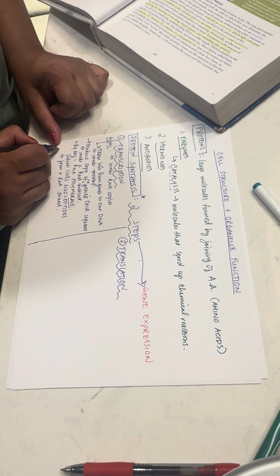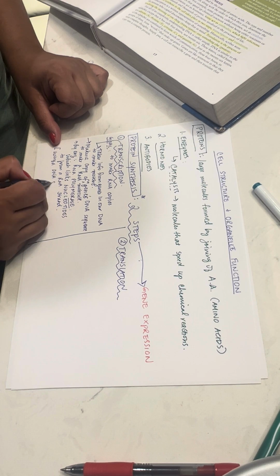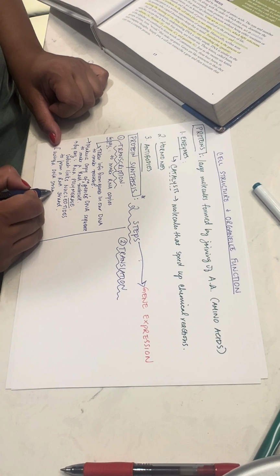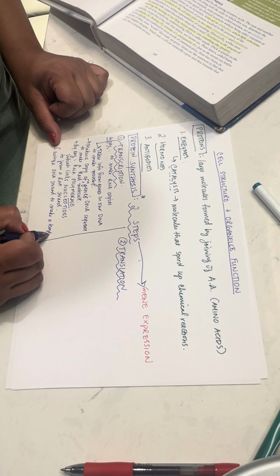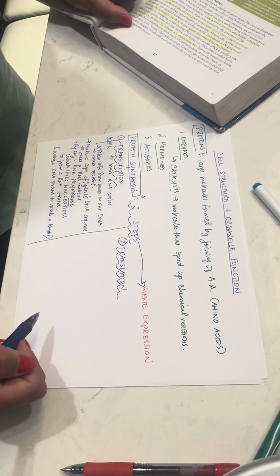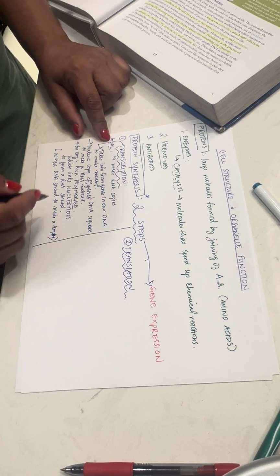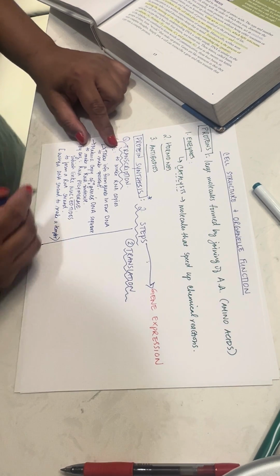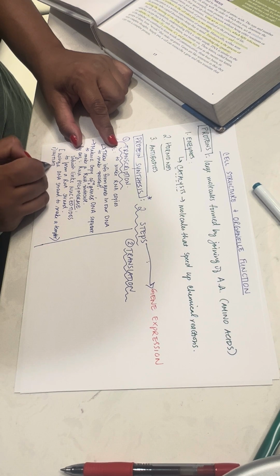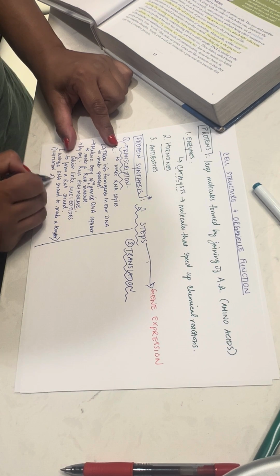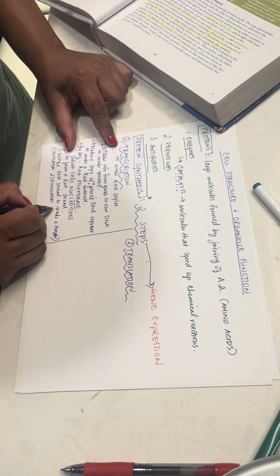So basically, what is it doing? It's using a DNA strand to make a template. Now there's 3 steps of this. You don't have to know what each one does, but you've got to be able to label the 3. 1 is initiation, 2 is elongation, 3 is termination.